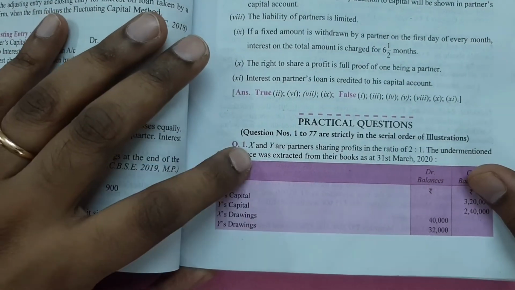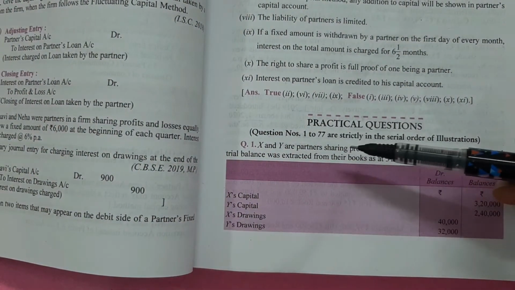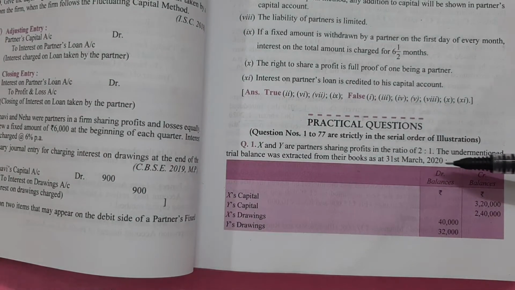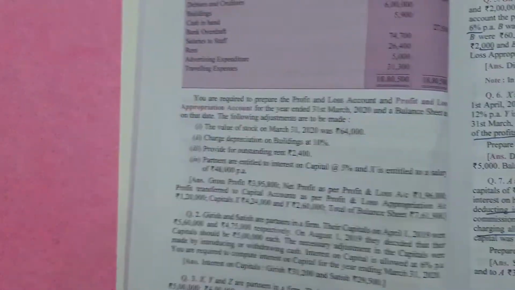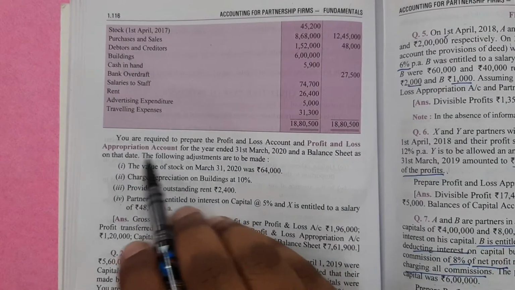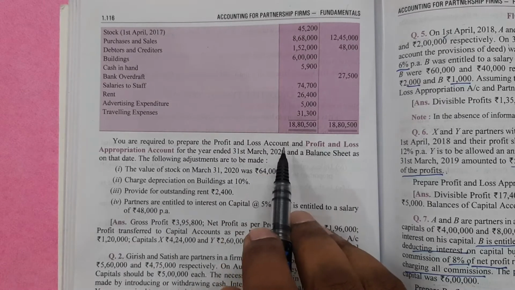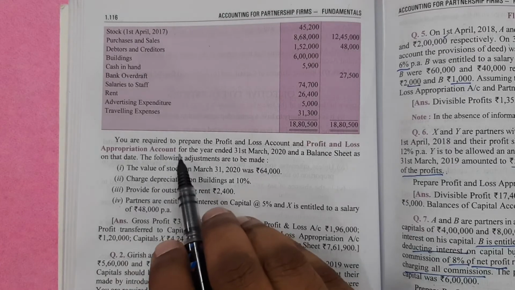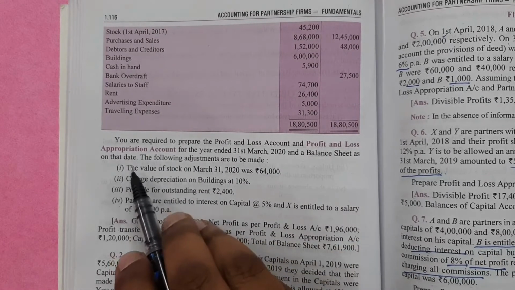Now let me first explain this question. It says X and Y are partners sharing profits in the ratio of 2:1. The undermentioned trial balance was extracted from the books as at 31st March 2020. A trial balance has been given, and after this trial balance there is certain additional information given. You are required to prepare profit and loss account and profit and loss appropriation account. Now this is a new thing that I have just taught you. For the year ended 31st March 2020 and a balance sheet as on that date.